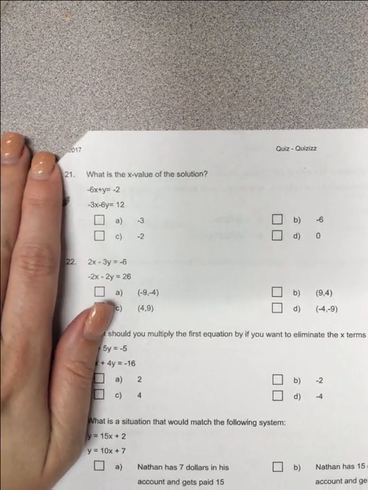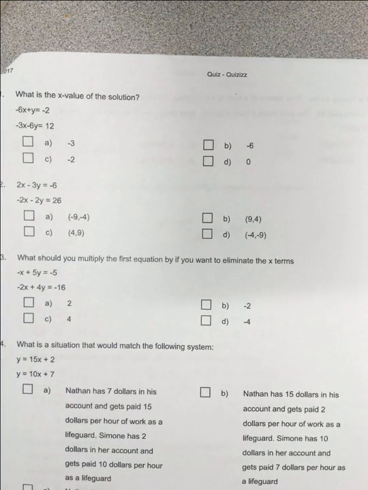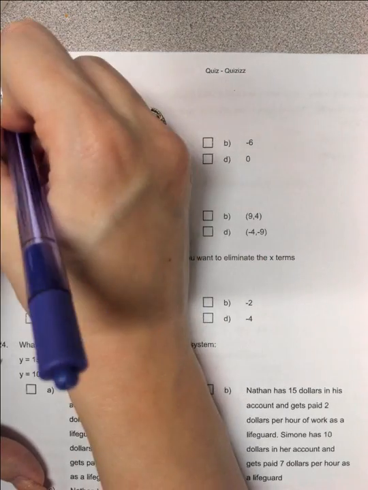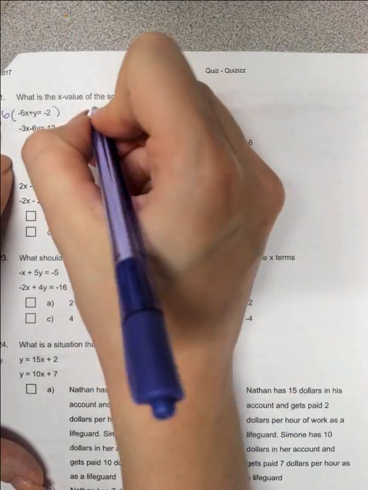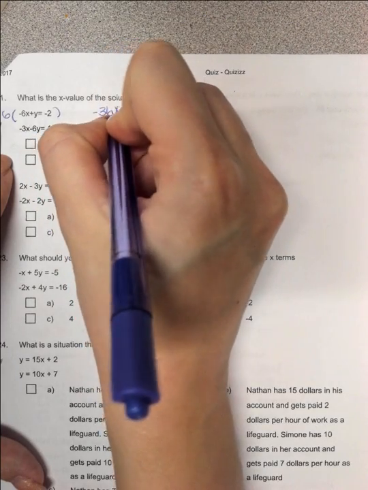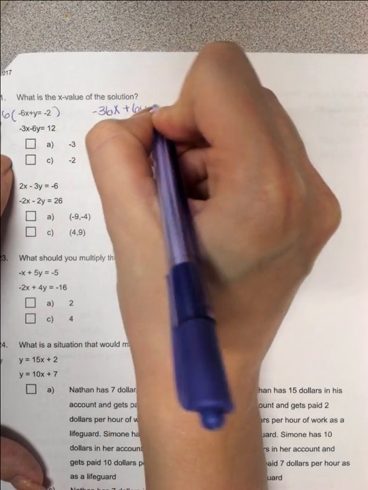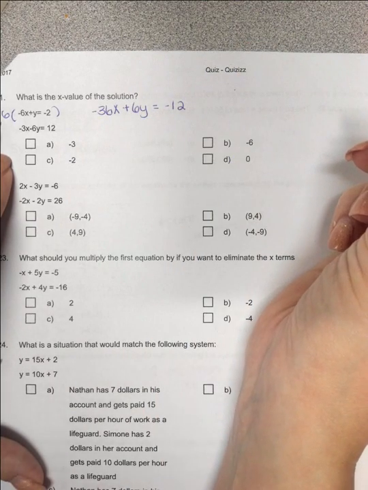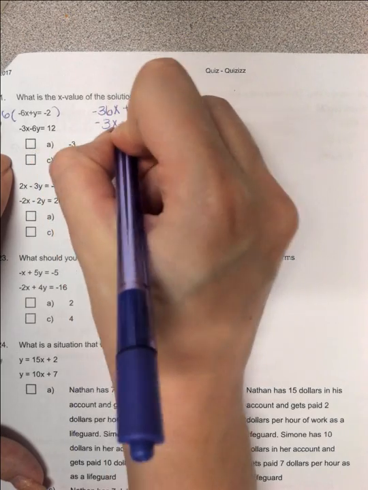What is the x value of the solution? So this is why we wanted to eliminate the y's. It's asking for the x, so let's eliminate the y's. So we multiply the top by 6, negative 36x plus 6y equals negative 12. You have to multiply every single thing by 6. Just copy this other equation down.